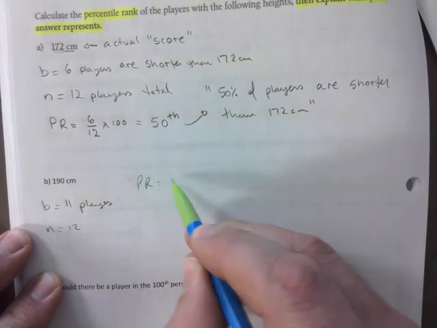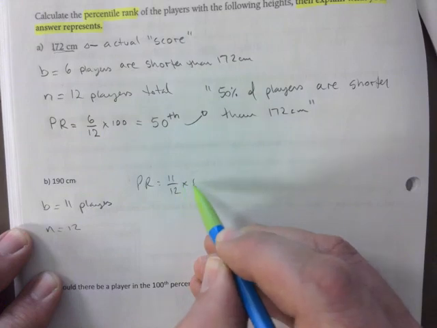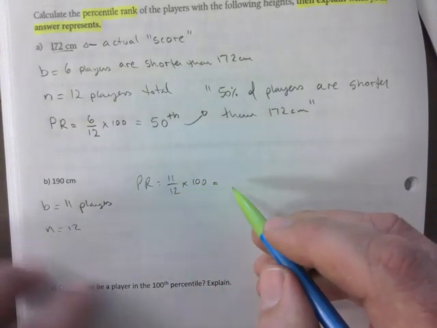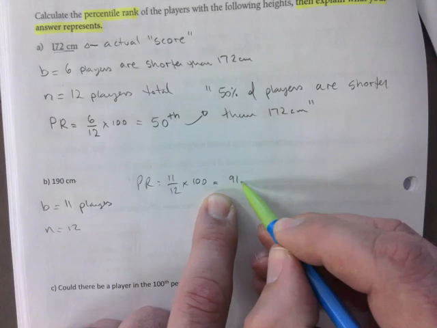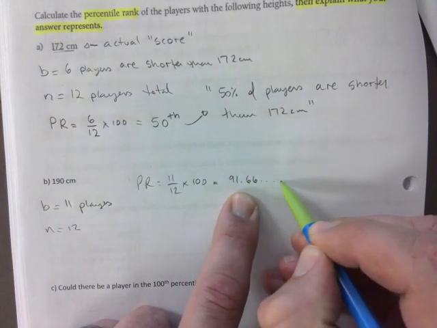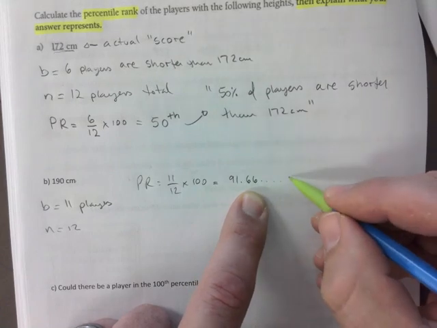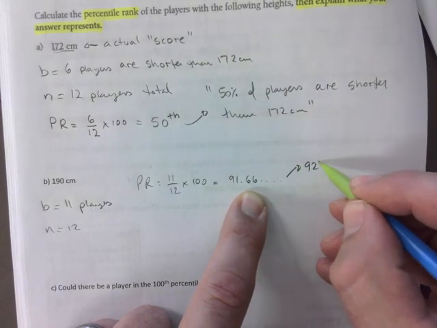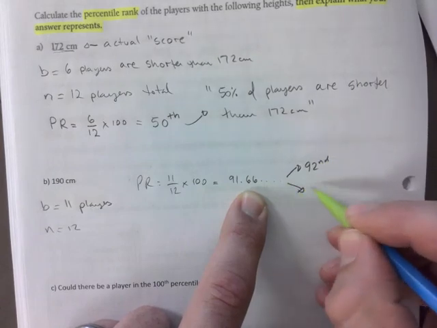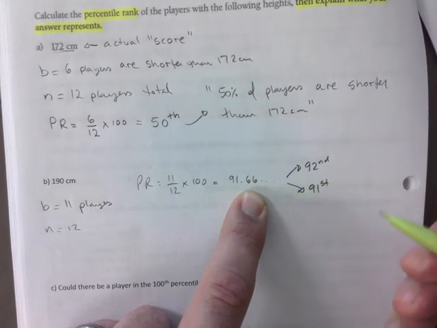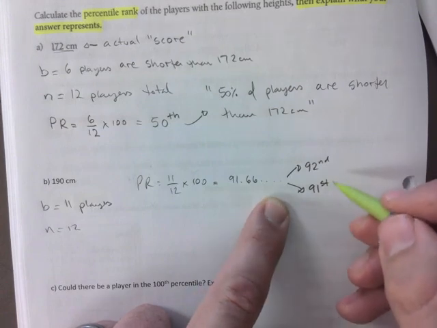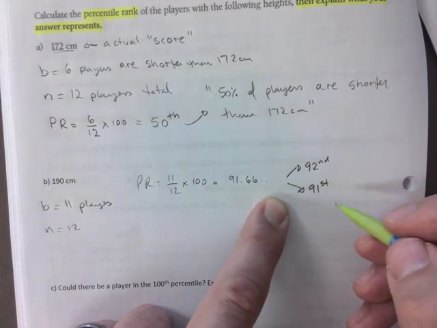So what do we do here? This is going to give you a decimal. So when you do this, you get 91.66, and that keeps going. Do not leave it. Do not turn it into a decimal. So you have a choice. You can go 92nd, or you can go 91st. You choose. Don't give me both, right? What's that?